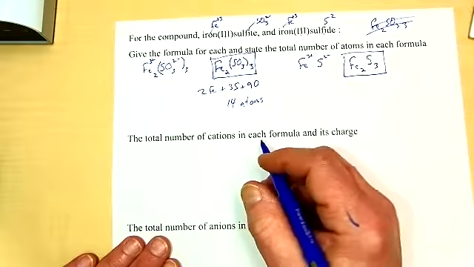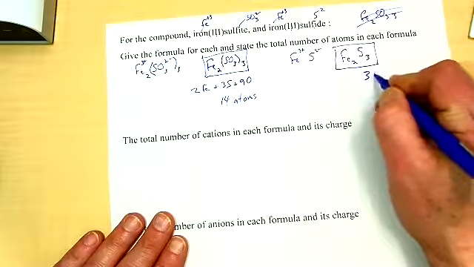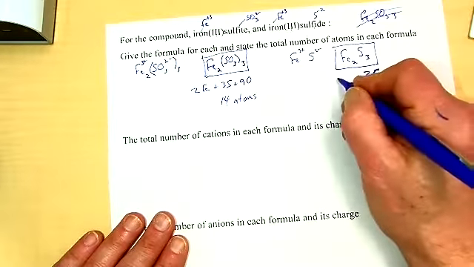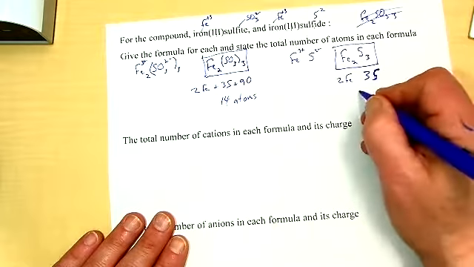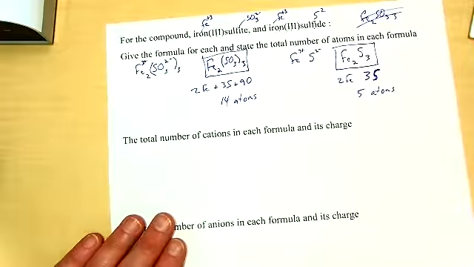But in the other compound, we have 3 sulfurs and 2 irons, and so we have 5 atoms altogether in each formula unit.